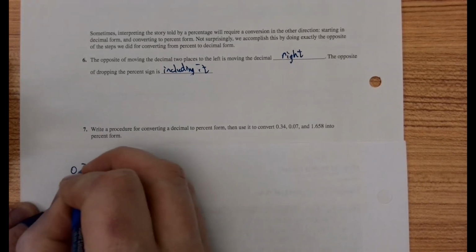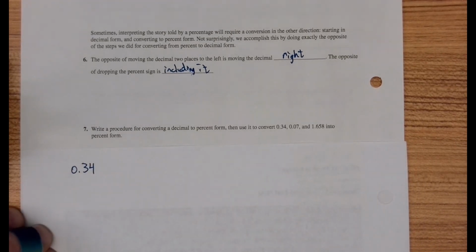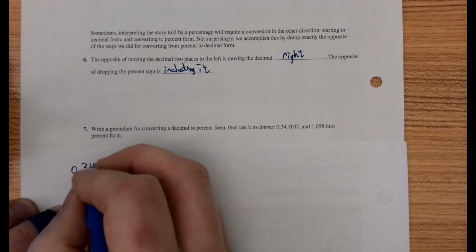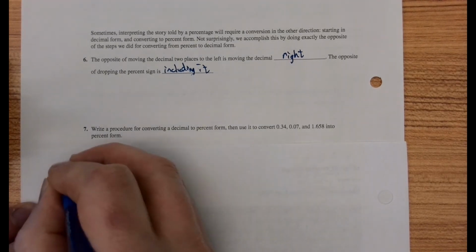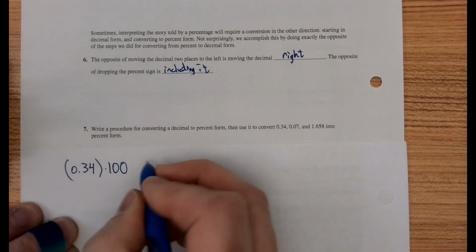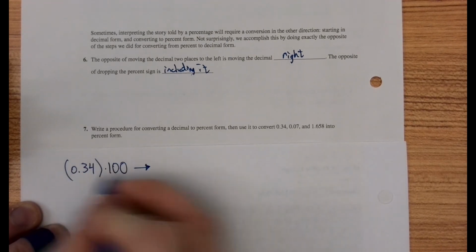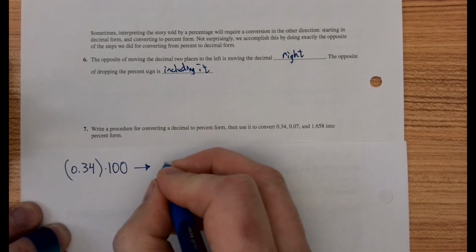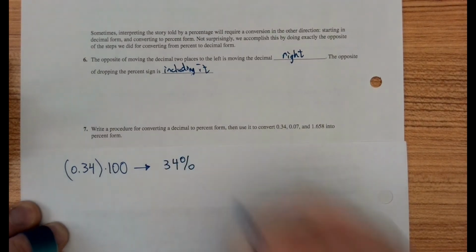So if this is our decimal and we want to turn it into a percent, we're going to multiply by 100, which has the effect of moving the decimal place 2 places to the right. So that is 34%.